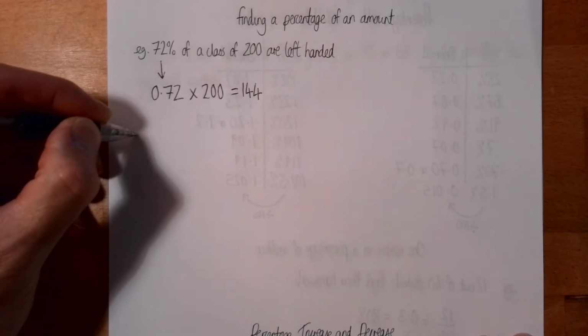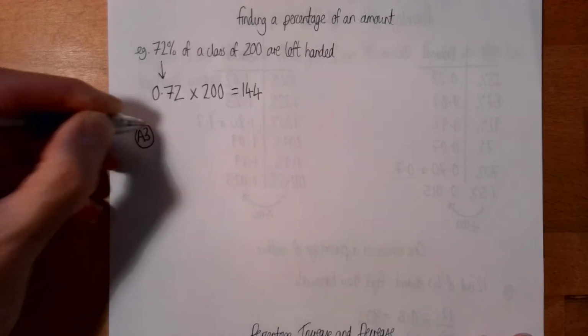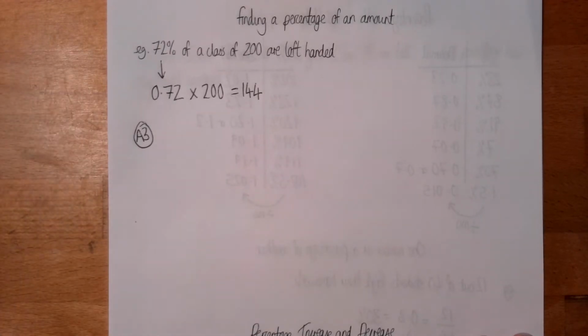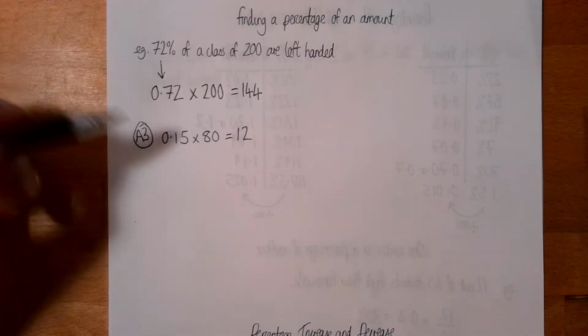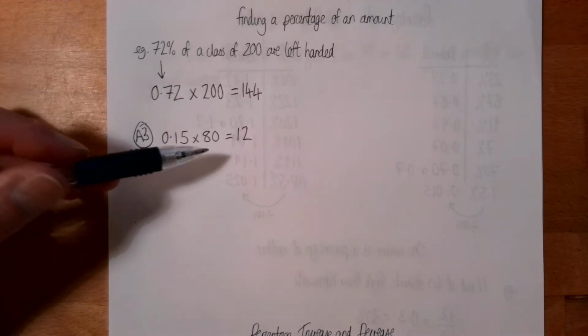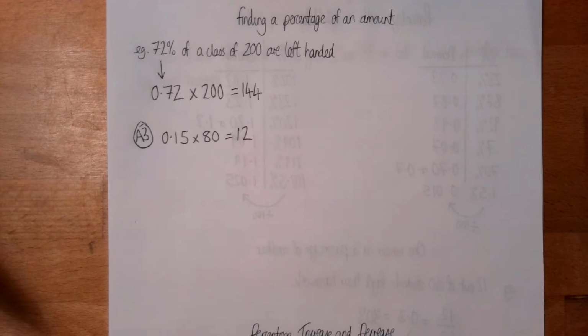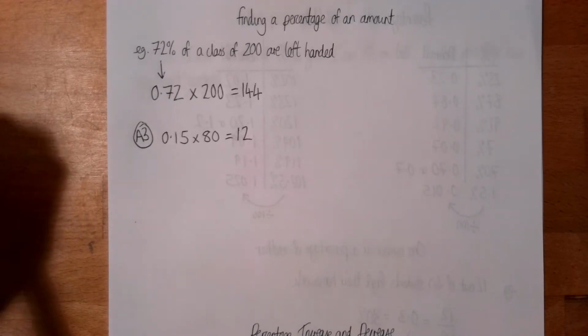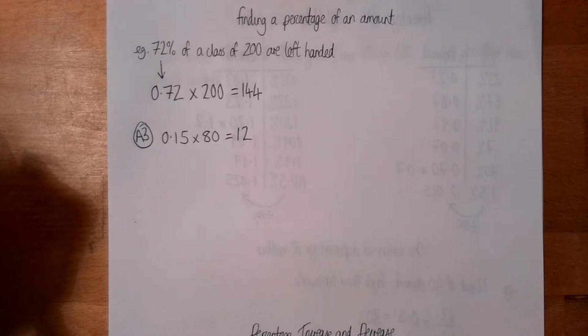So have a go at question A3 on the sheet, press pause and have a go. So hopefully you did 15% is 0.15 multiplied by 80. Now you're probably thinking, well, hang on a minute, I could do that really easily without a calculator. Great, but it's super quick with a calculator, and of course it's really useful if the percentages and the amounts are a little bit harder.